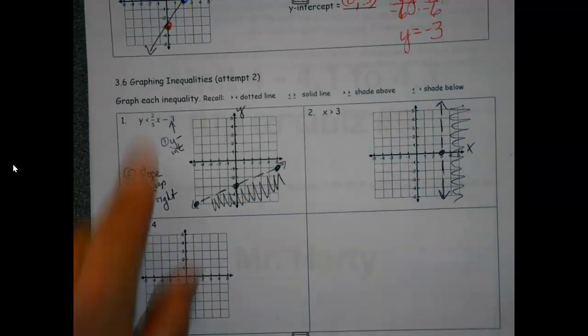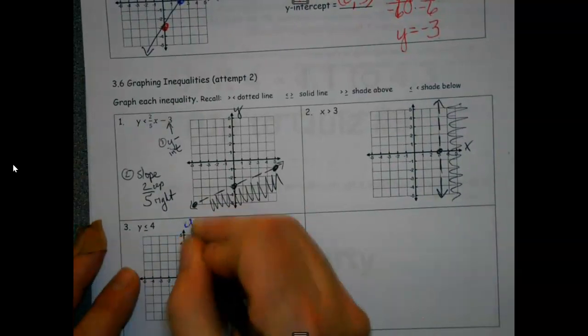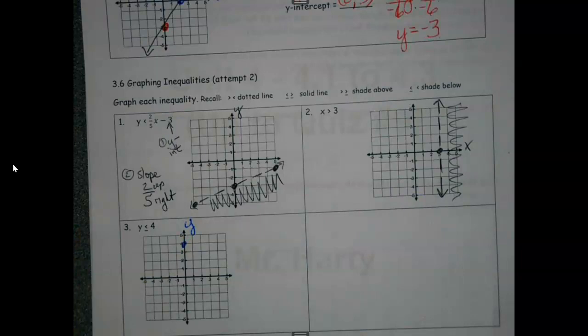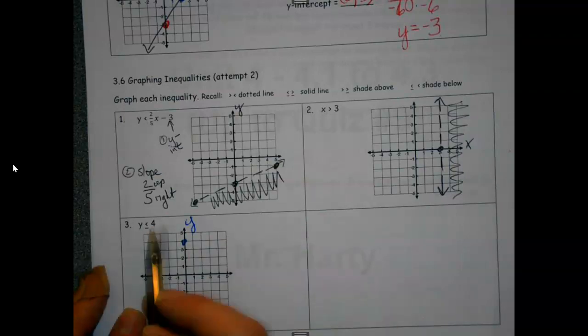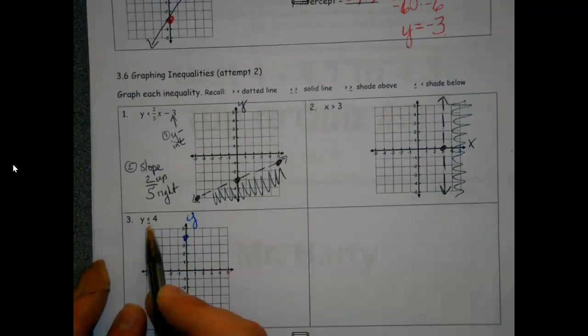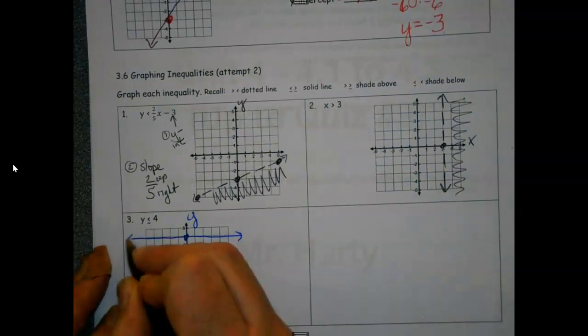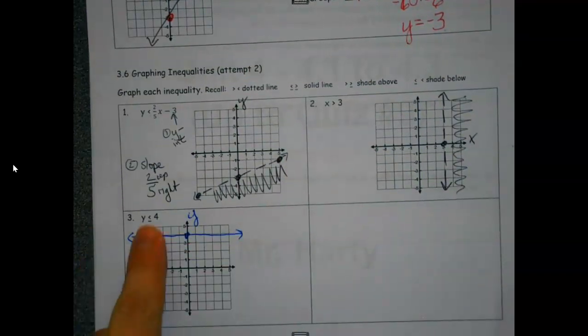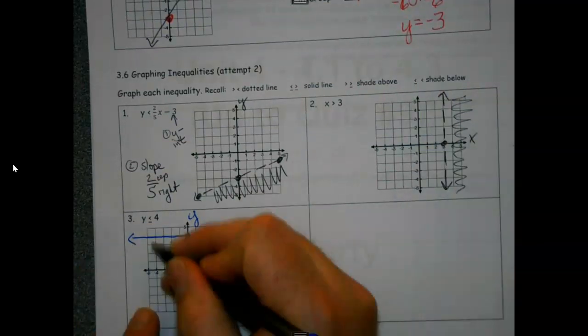If it's just y equals, notice no x again. Go to where y equals 4. That's going to be a horizontal line through there. But we've got the or equal to, so it's a solid line. And when the arrow's pointing left at y, that's shade below.